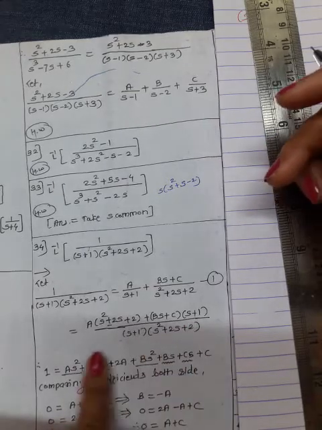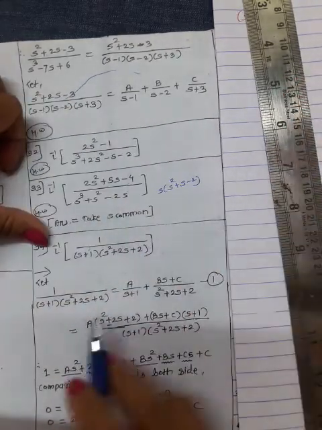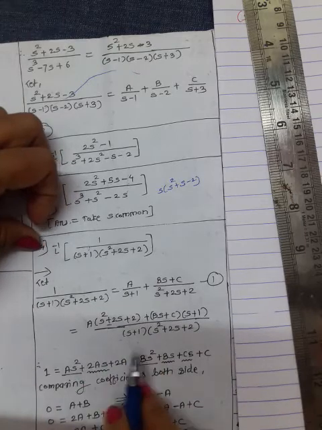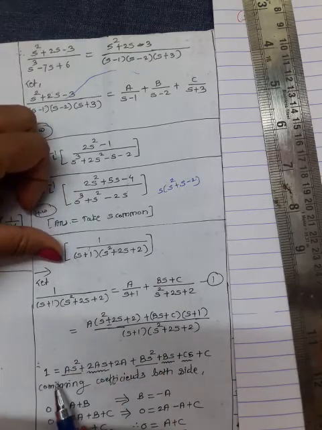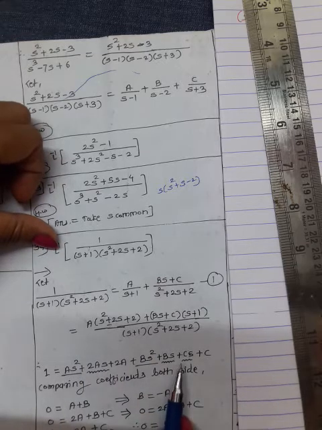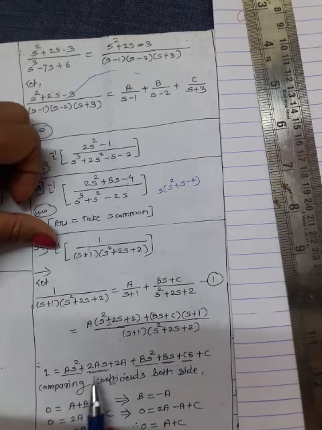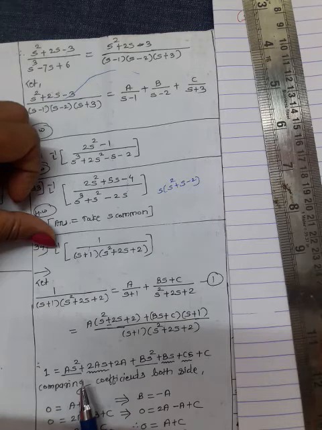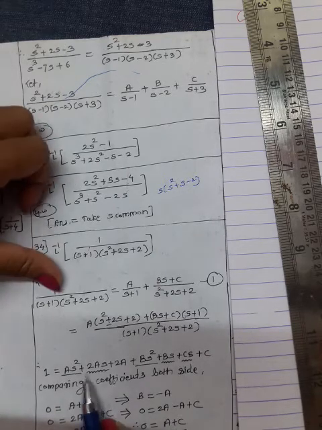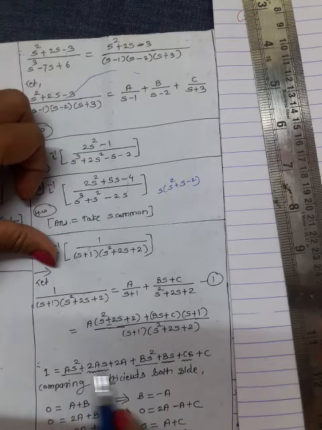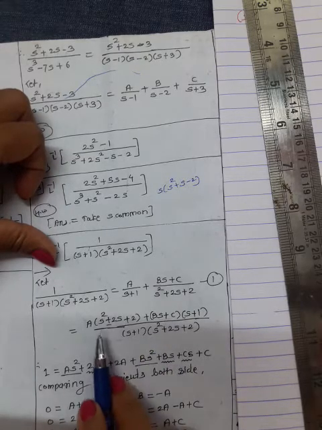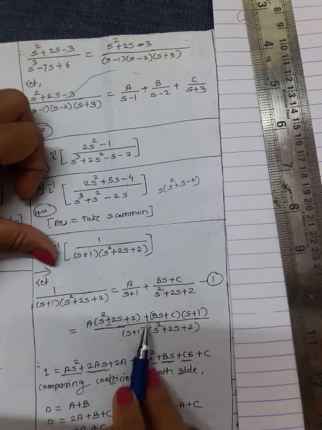Okay, now next step we have to compare the numerator. Because the denominators are the same, therefore 1 is equal to the numerator of the LHS, 1 is equal to the numerator of our RHS. Okay, and now here while writing down these factors, just take multiplication of all the terms.